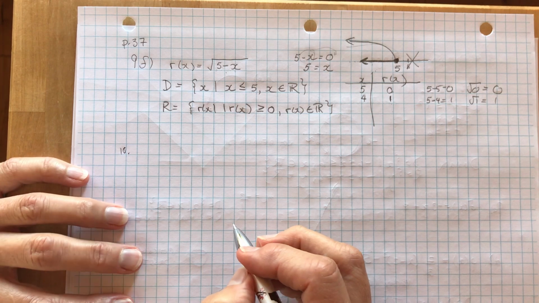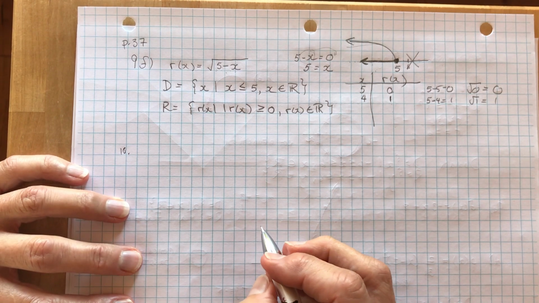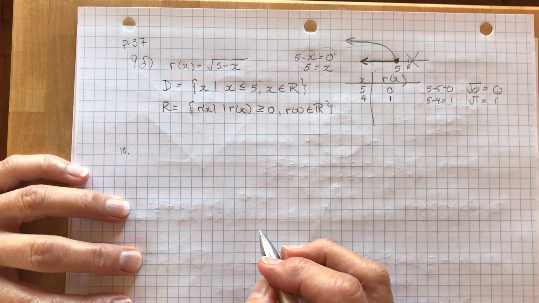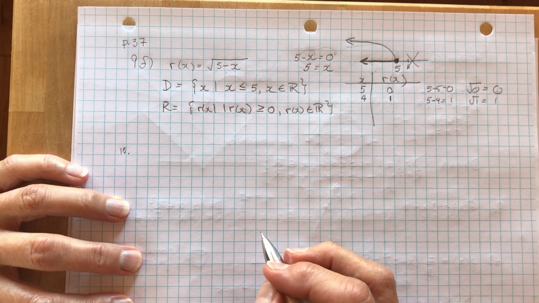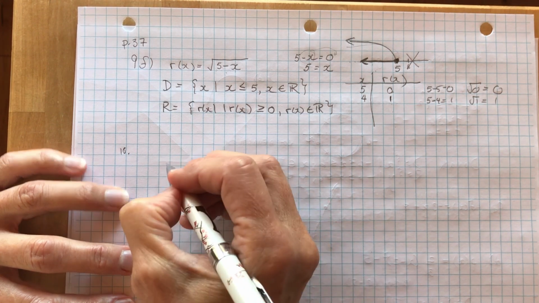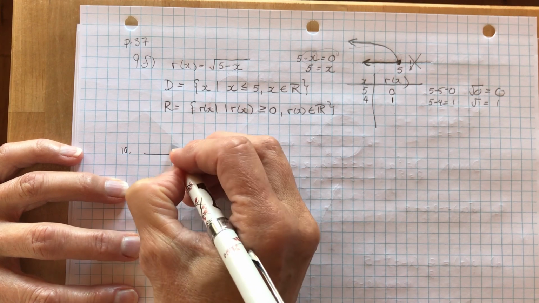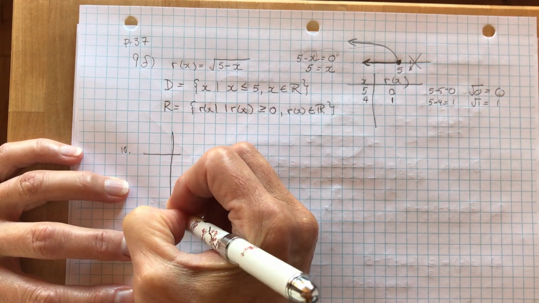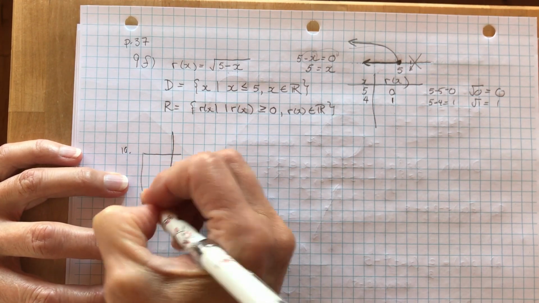It says a ball is thrown up from the roof of a 25-meter building. The ball reaches a height of 45 meters above the ground after 2 seconds. Okay, let's draw a picture, because unless you have the textbook, you won't know what I'm saying. Okay, so here's a building.